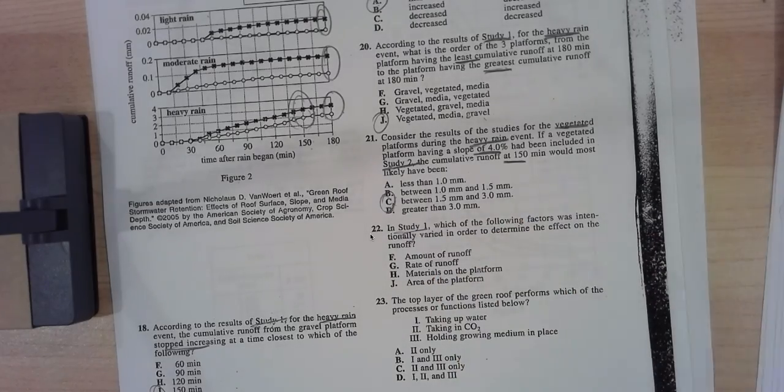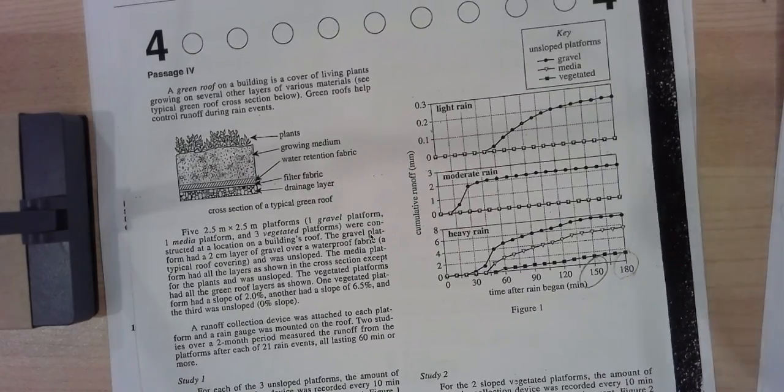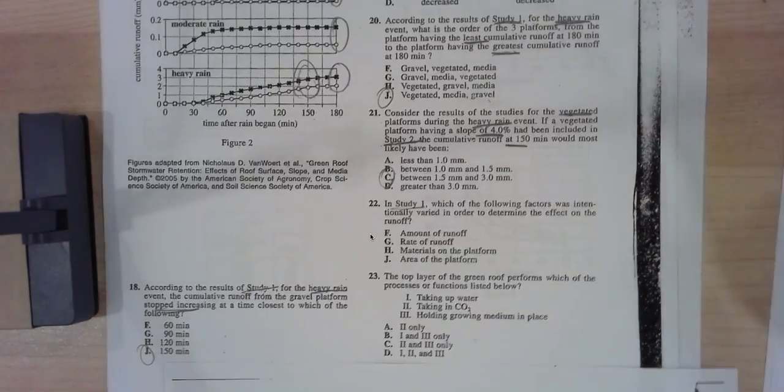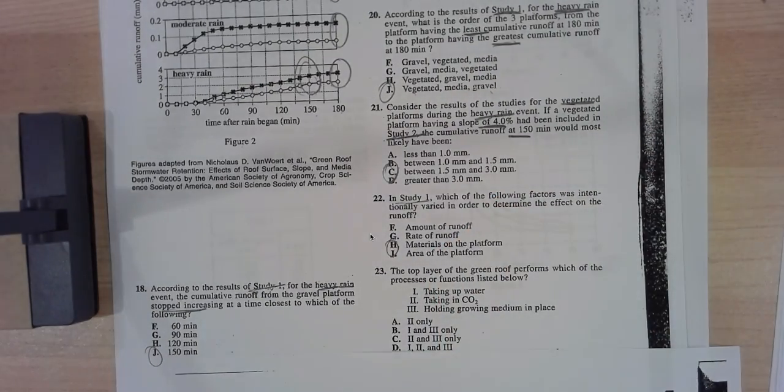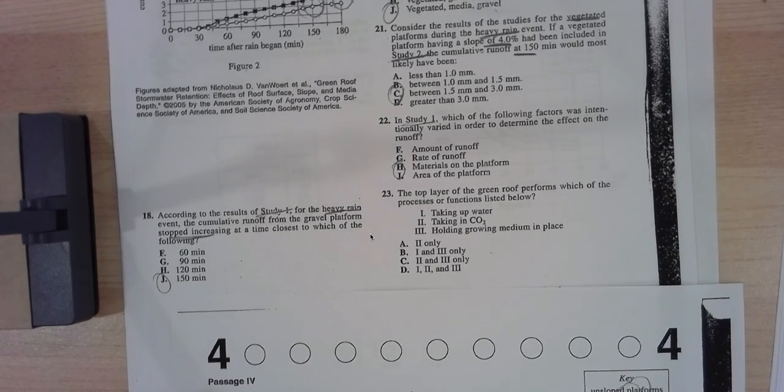What's the easiest way to do this one? Yep, that's it. Go to study 1 and look at the key. In study 1, what is the key? It is gravel, media, vegetated. So what is that? That is the materials on the platform. H. All right, 23.